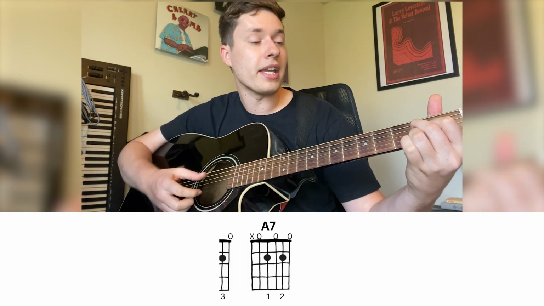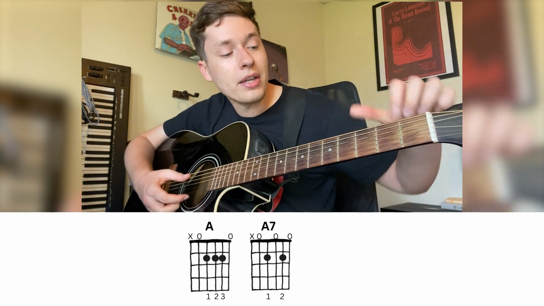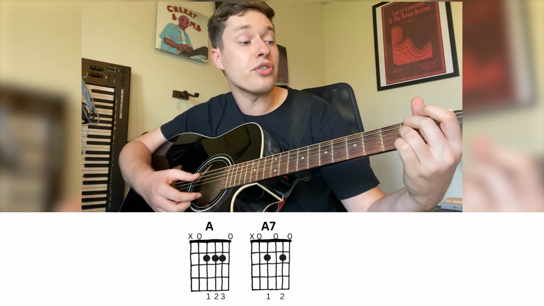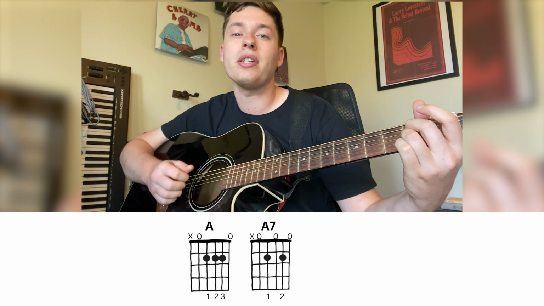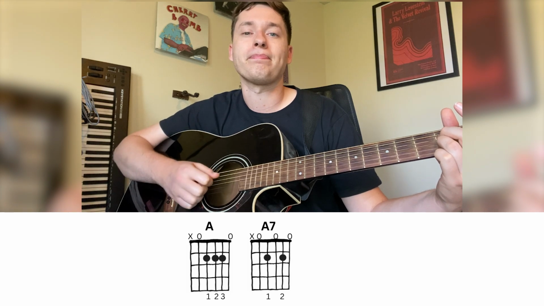So all we did to turn that A major into A7 was lift up from A, and that A was played right here on the 2nd fret of this string. We lift it up, and now we play that string openly, and it turns it to a G. So A, C sharp, E, and G make up that A7 chord.